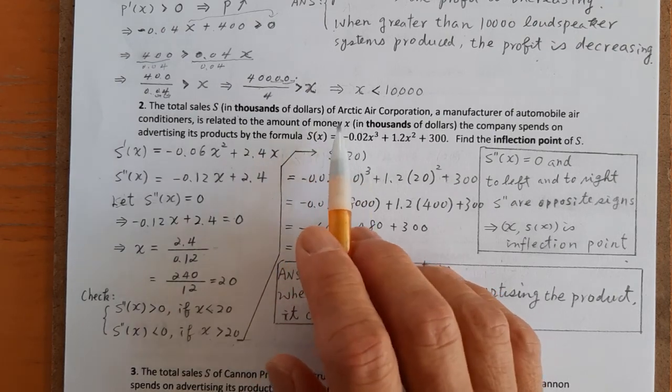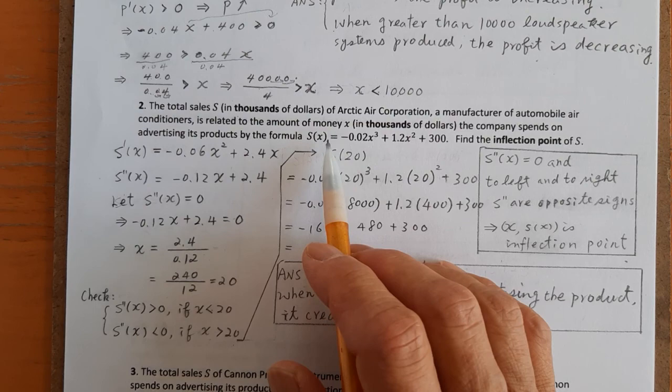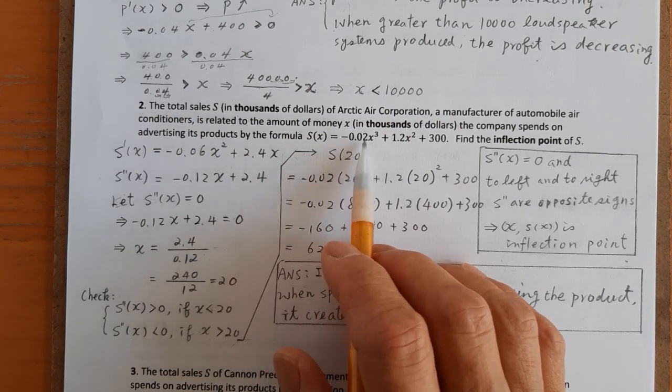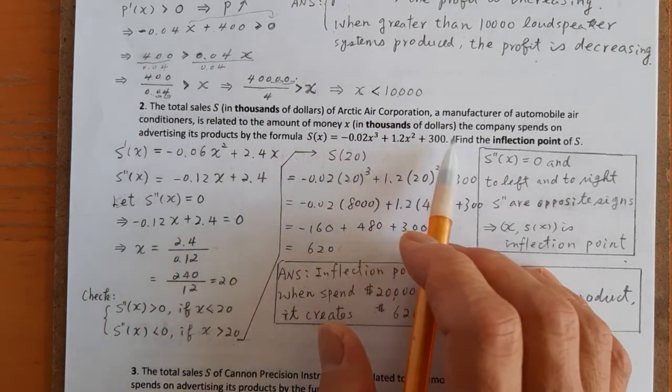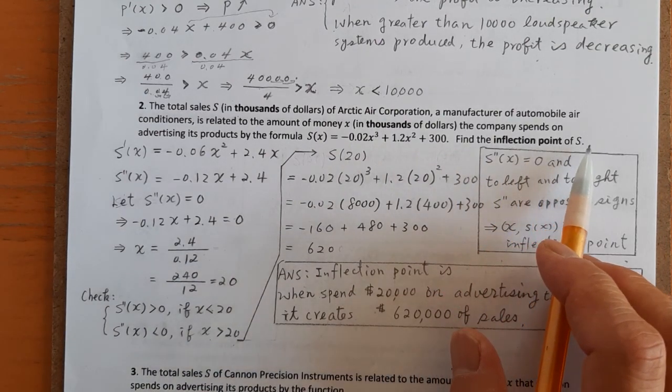S is sales, x is the money spent on advertising. So S equals this function. The question asks you to find the inflection point of S.